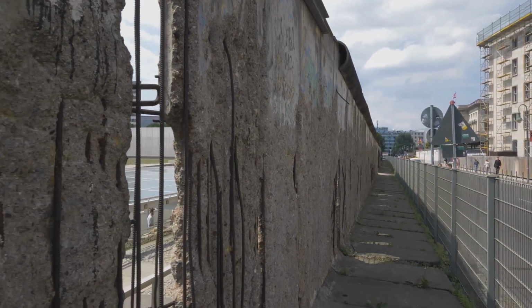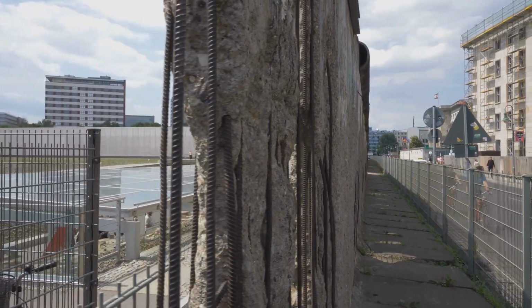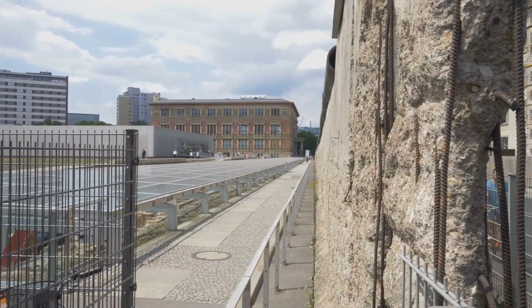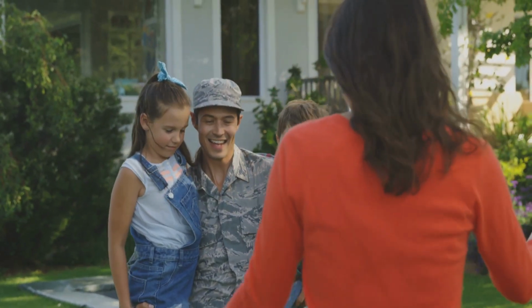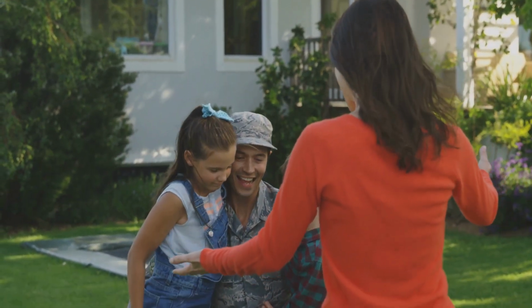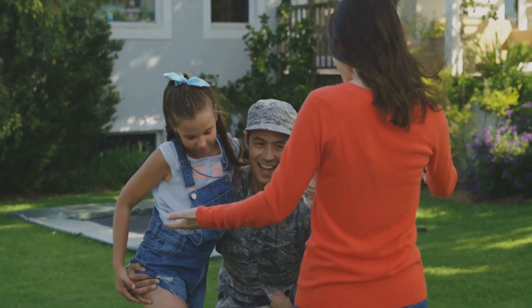In summary, World War II was a landmark event in human history, reshaping the world in ways that still affect us today. It was a war of immense destruction and loss, but also a war that highlighted the resilience of the human spirit and the enduring hope for a peaceful world.